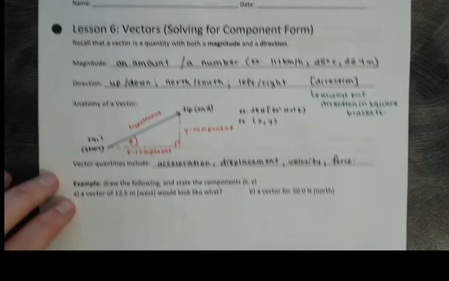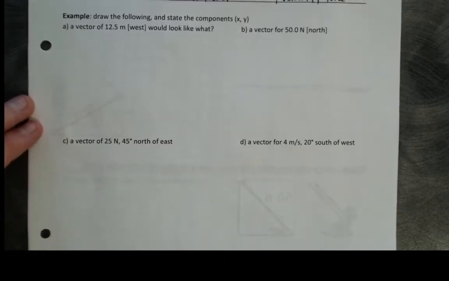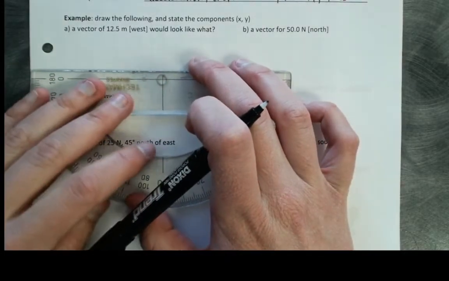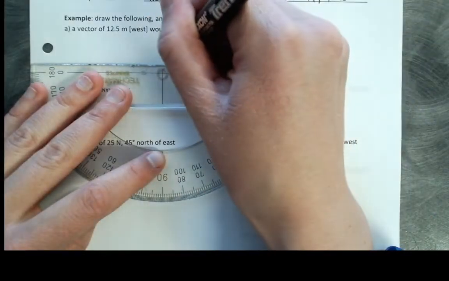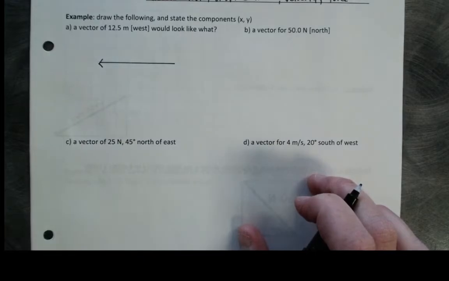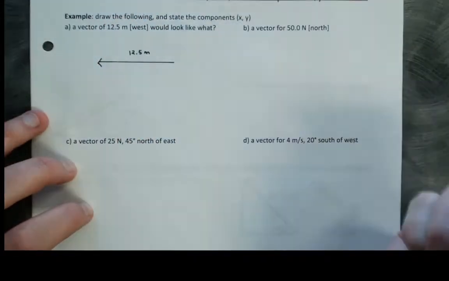So we're going to look at how to draw some examples of vectors. We're going to start with a vector that's 12.5 meters west. So west, typically, is to the left. So if we were drawing 12.5 meters to the left, it would go this way. And we're going to have our arrow point to the left, representing that the direction is west. Okay, so this would be 12.5 meters.